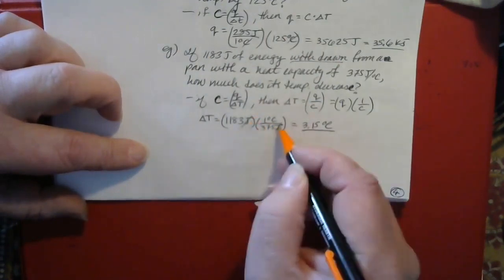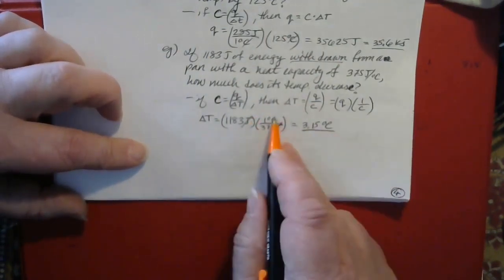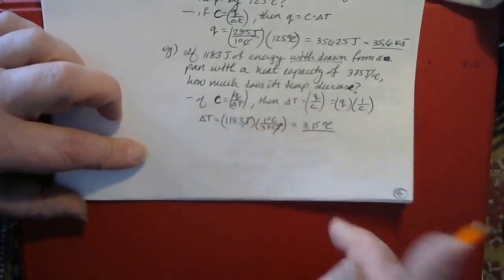Now you'll notice the joules cancel as a unit, leaving you with degrees Celsius as the unit. That's good.